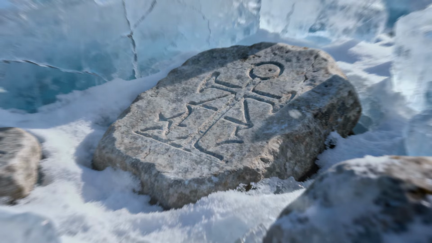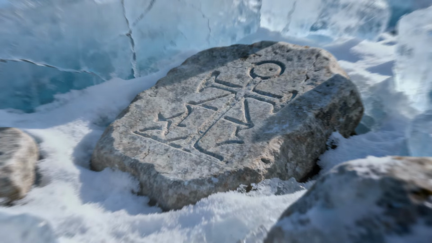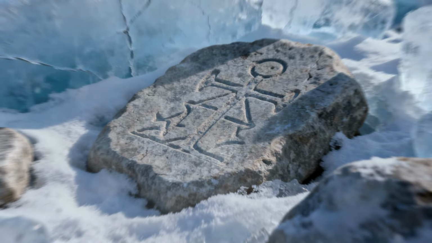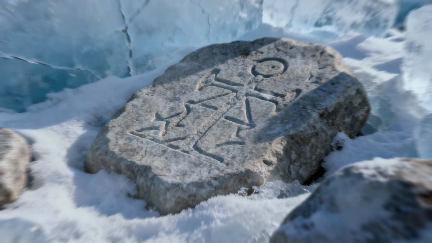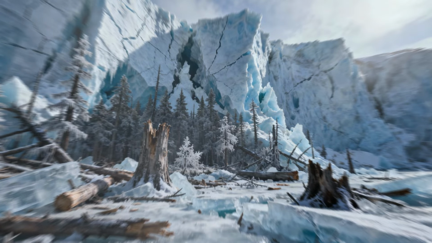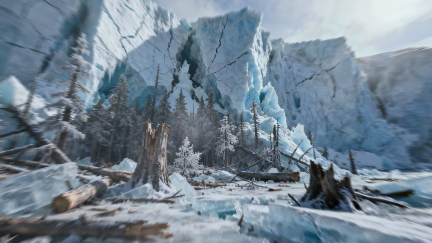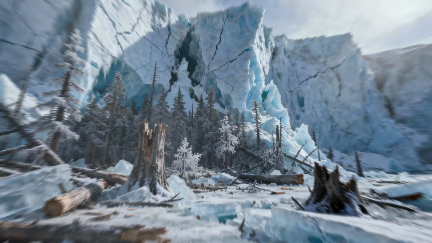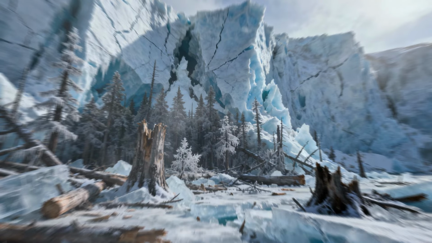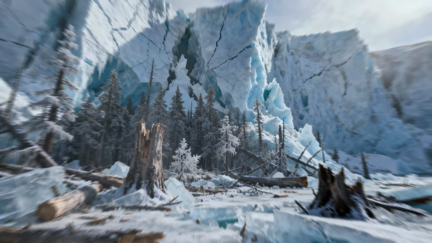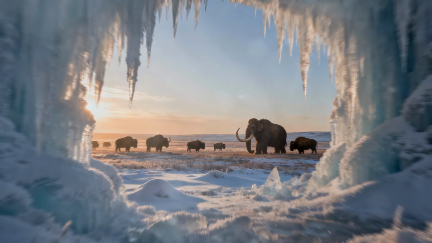In the shadow of those glaciers, life persisted. It adapted in ways that seem almost impossible today. Many of the great Ice Age animals carried thick layers of fat beneath their hides, insulation against the bitter cold. Their coats were dense, not just fur, but underlayers of wool so fine that it trapped heat close to the skin. Even their blood was different.